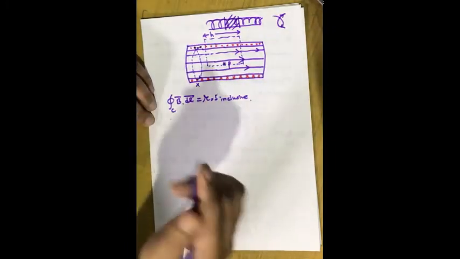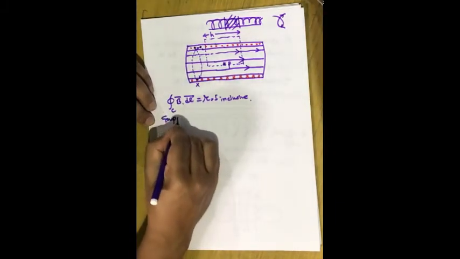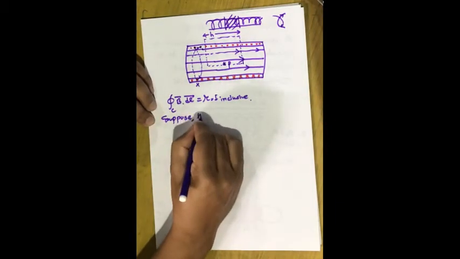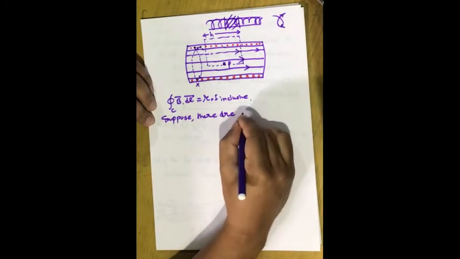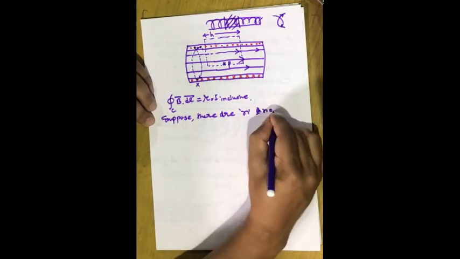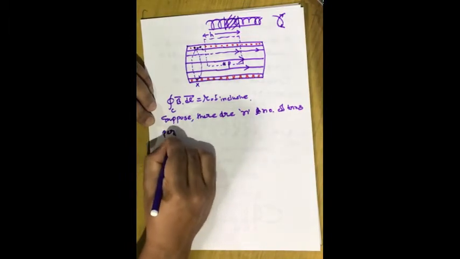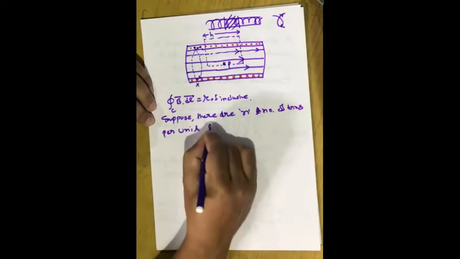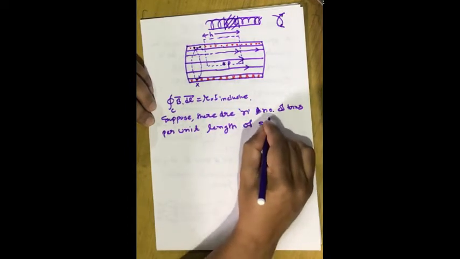Suppose there are a small n number of turns per unit length of the solenoid.